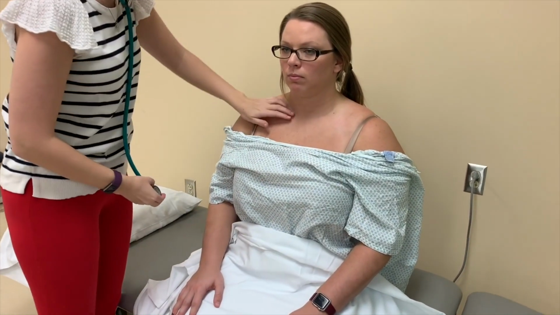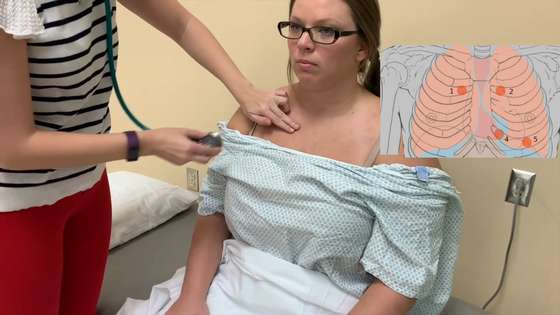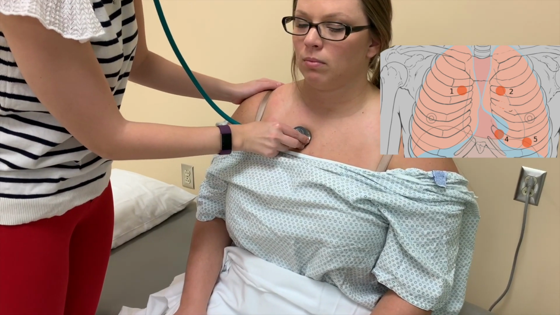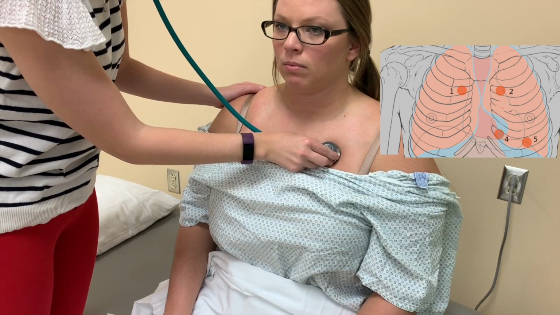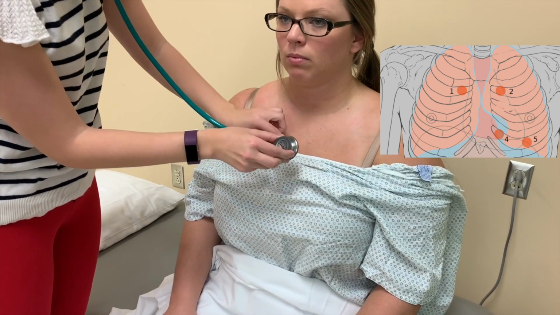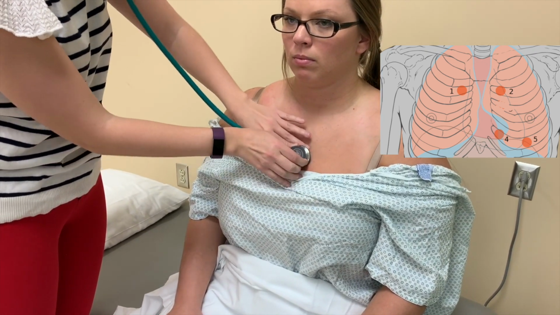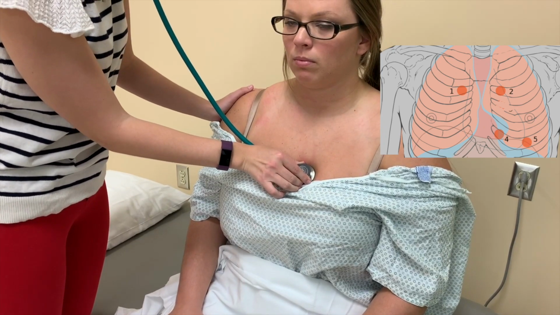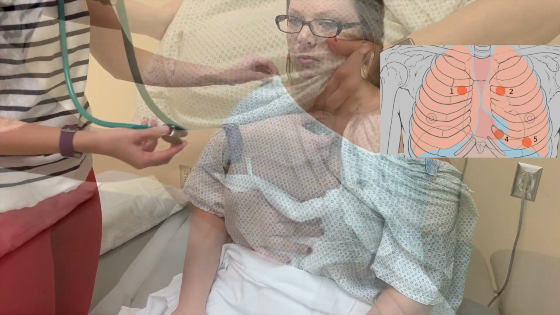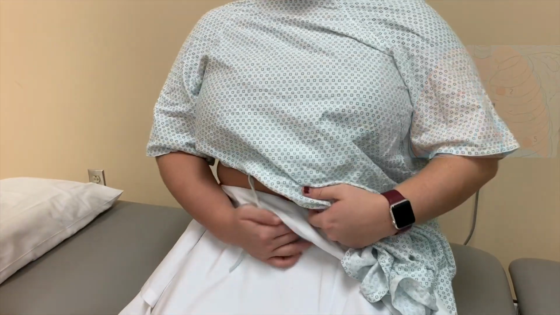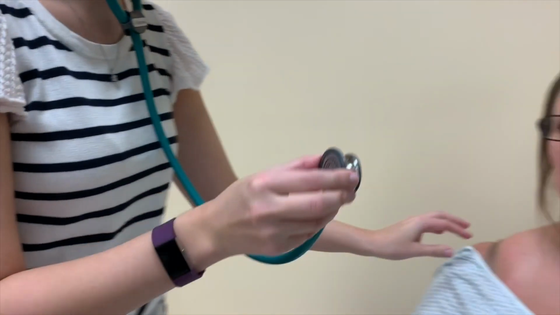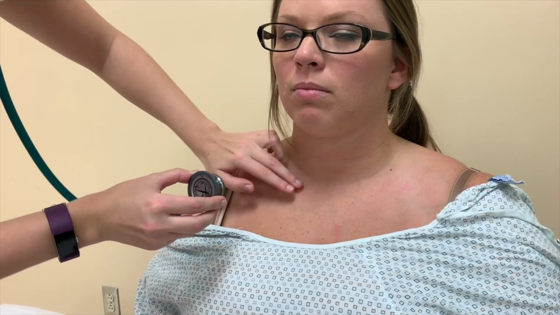She then will find the second intercostal space to the right of the sternum to listen to the aortic valve. Moving to the left of the sternum, we are now listening to the pulmonary valve. Moving down to the fifth intercostal space beside the sternum, we listen to the tricuspid valve, and the mid-clavicular line, the bicuspid valve. PT then proceeds to listen again using the bell of the stethoscope, which uses light pressure to listen to low sounds.